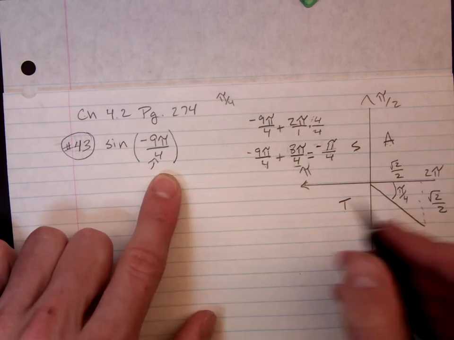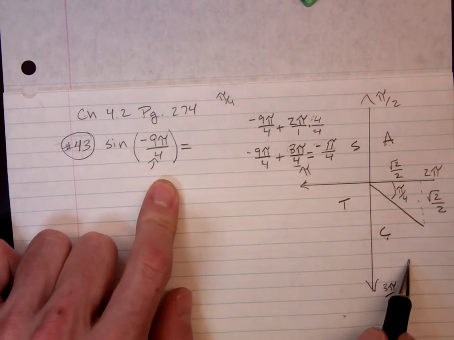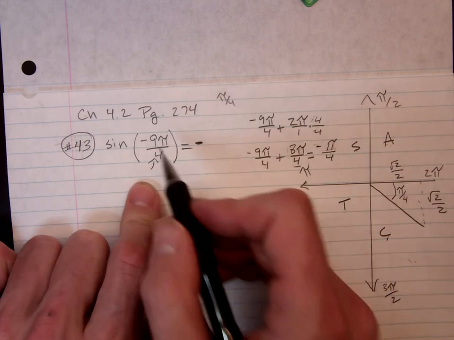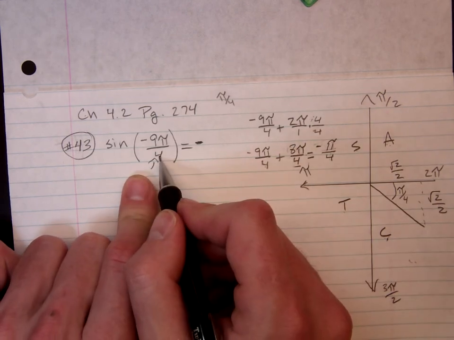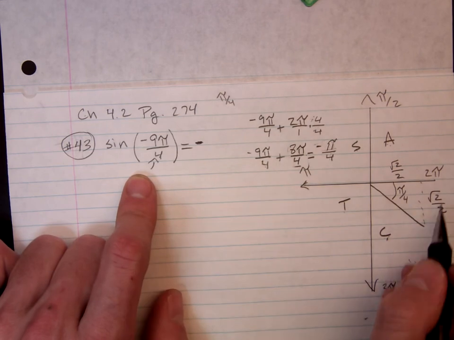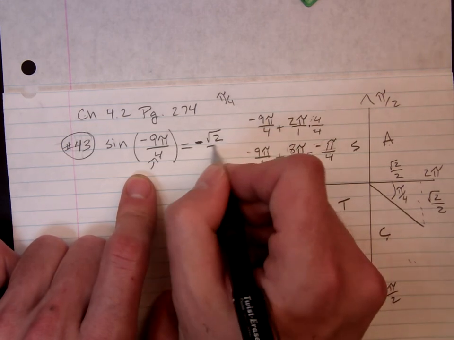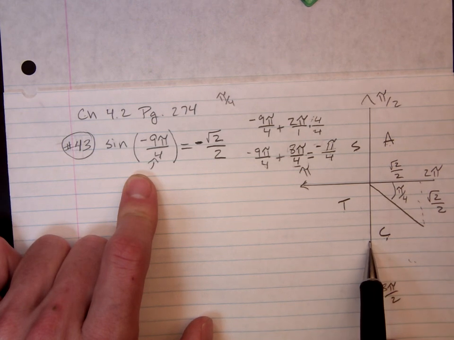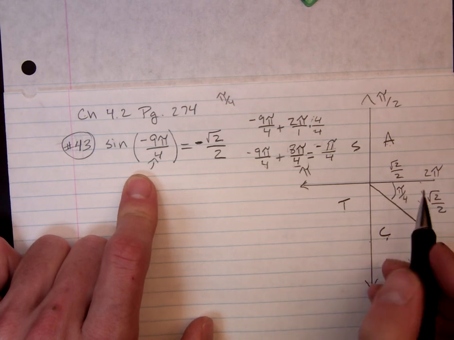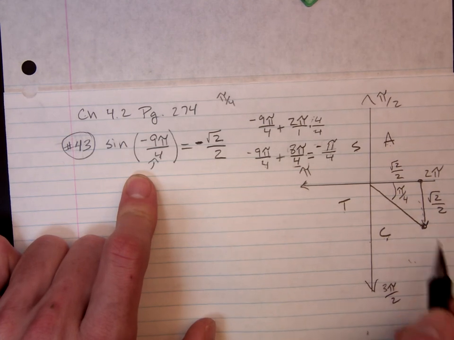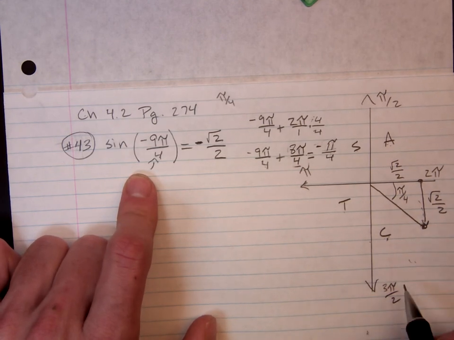So since we're finding sine, we know since we're in the fourth quadrant that we are going to be negative. Okay? And sine corresponds with the y side. Now the y side, in this case, is square root of 2 over 2. And we can clearly see that our y travels in the negative direction. Okay, if we started at 0, we would need to travel down to get to the point on our unit circle.